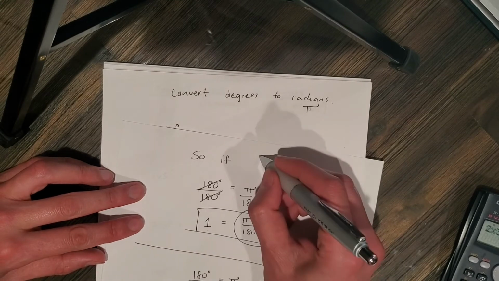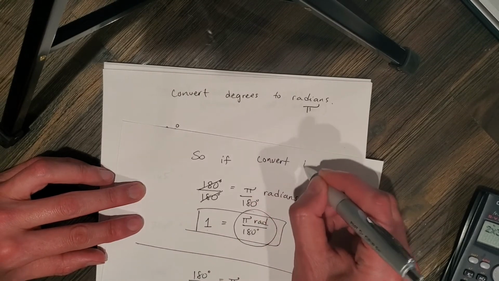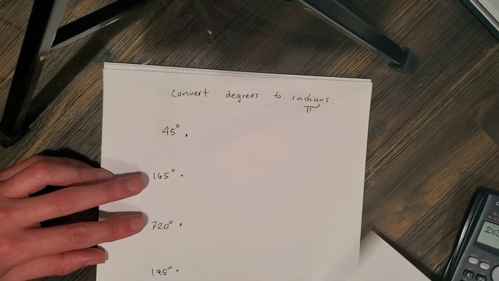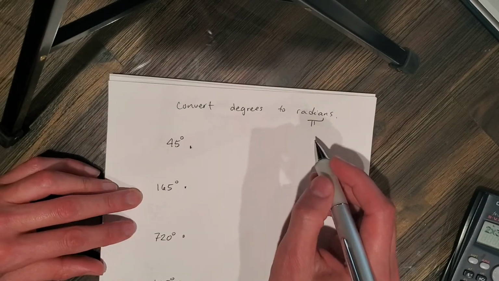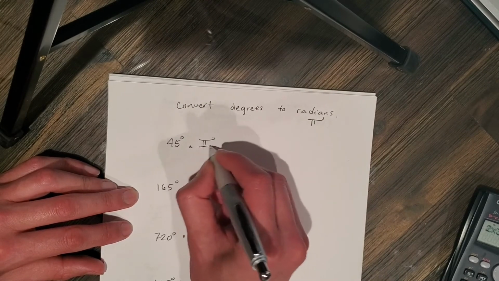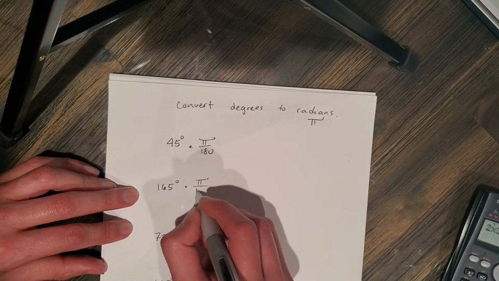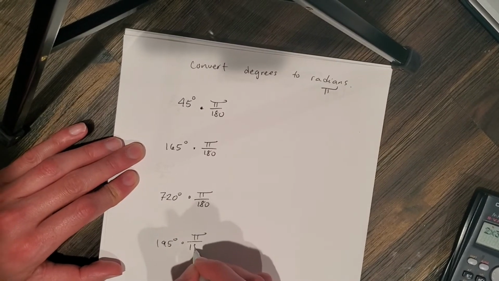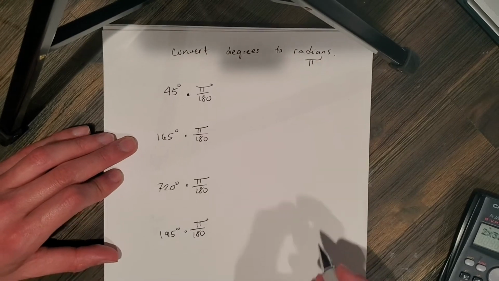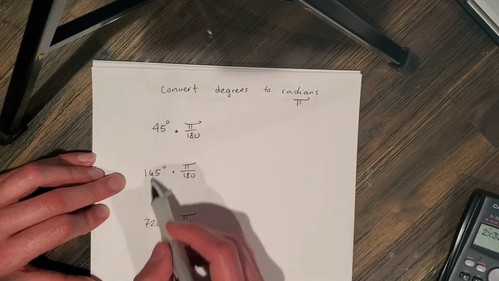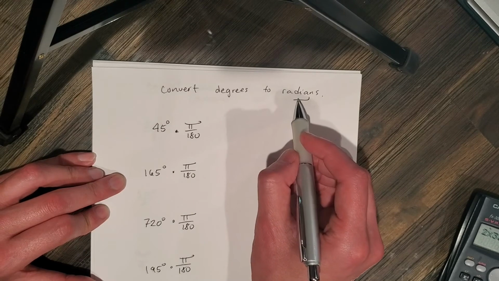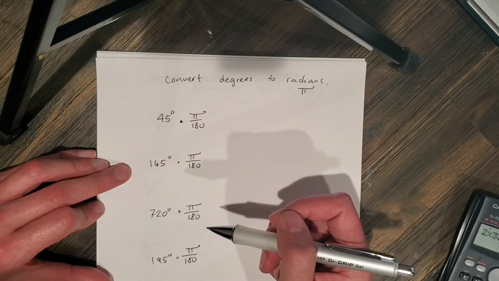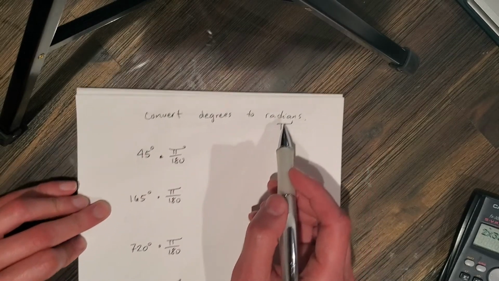Okay, so this is to convert to radians. So if you want to convert to radians, you've got to remember to multiply by pi over 180 for all of these. Okay, again, I want to go from degrees, which is what I'm starting with, and I want to end up with radians. So that's why I want to end up with the pi. So pi has to be in all my answers when I end up in radians.